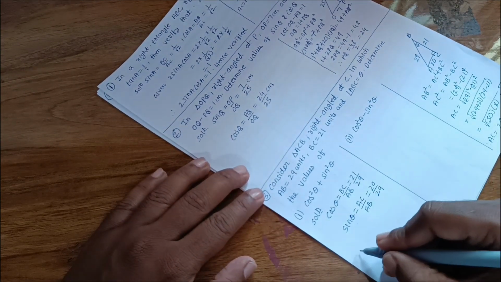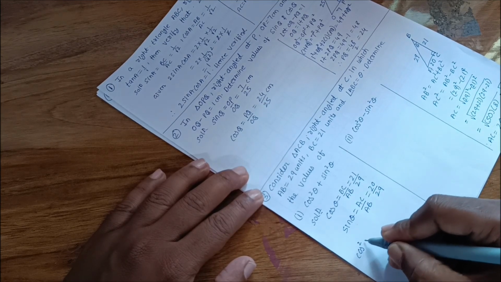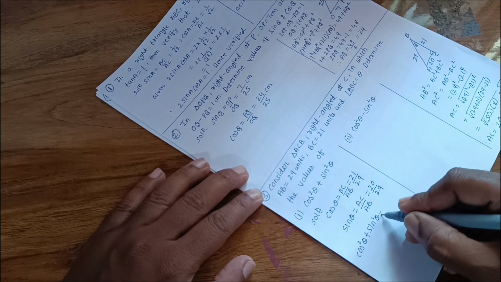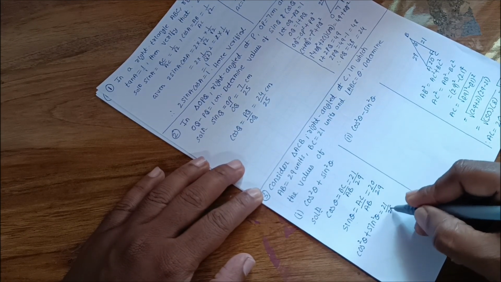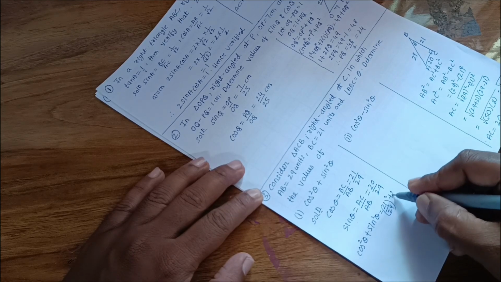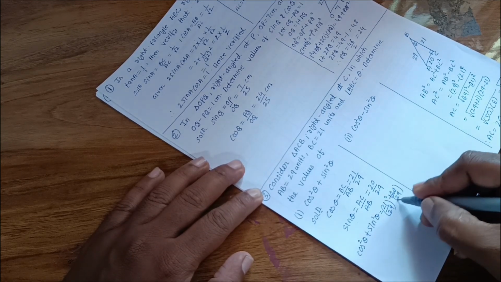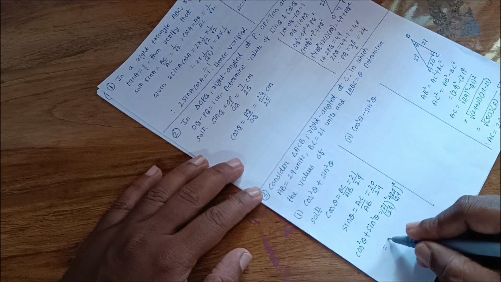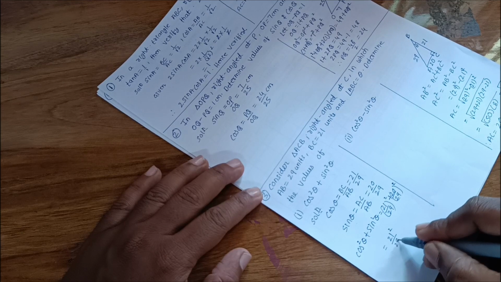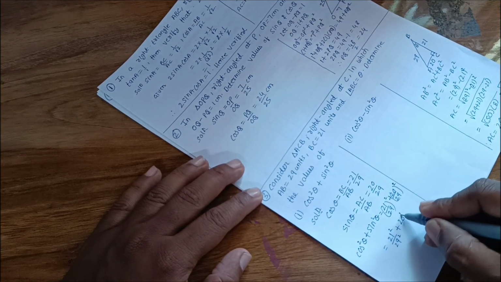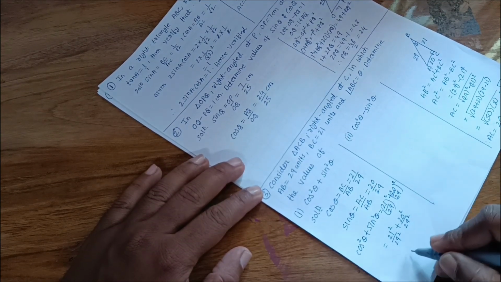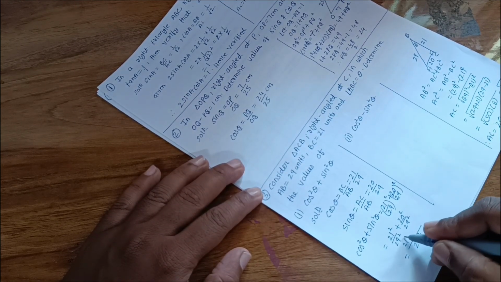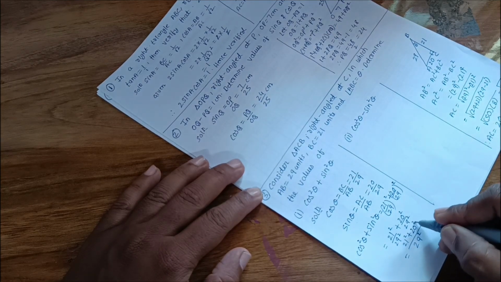Let's start with the first one. So cos square theta plus sin square theta is equal to 21 by 29 whole square plus 20 by 29 whole square. This is equal to 21 square by 29 square plus 20 square by 29 square. Let us take 29 square as common in the denominator. Numerator will be 21 square plus 20 square.